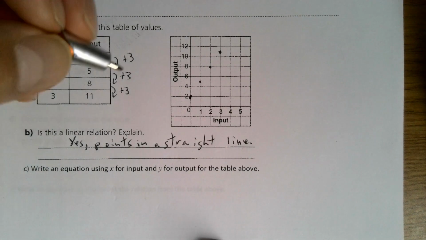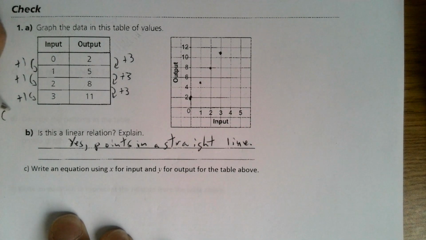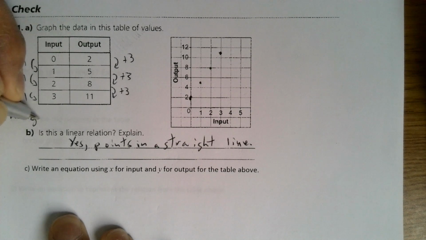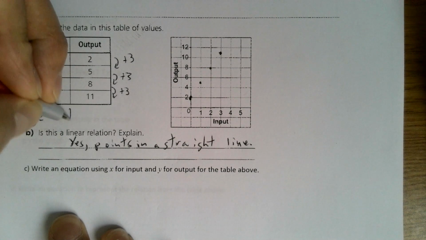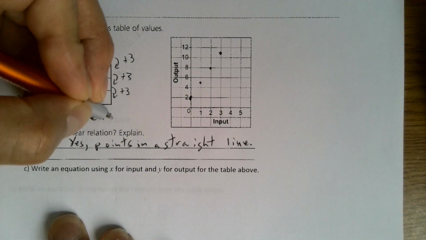So the other way we can tell that it's a linear relation is that I'm going to write this up here: change in table is constant.